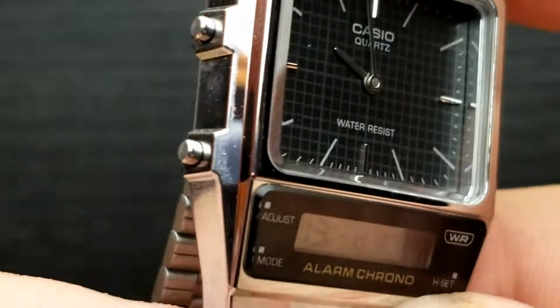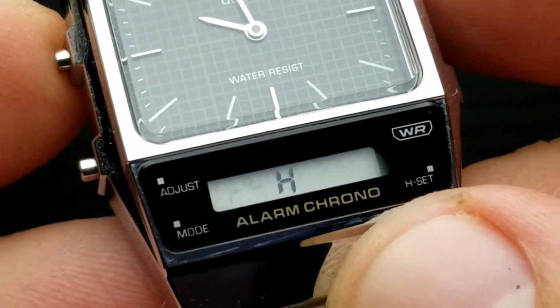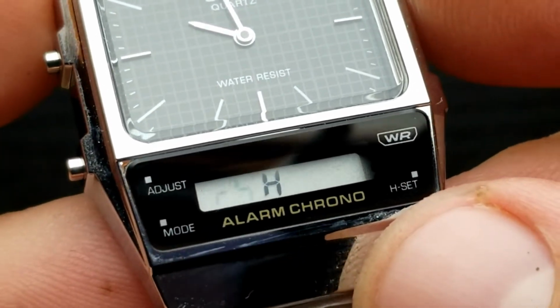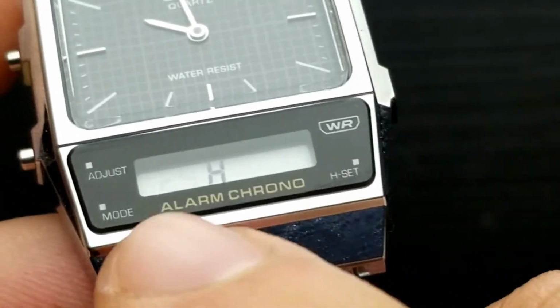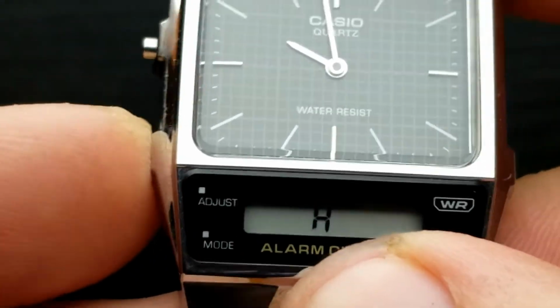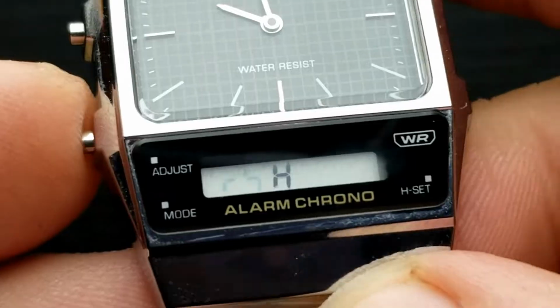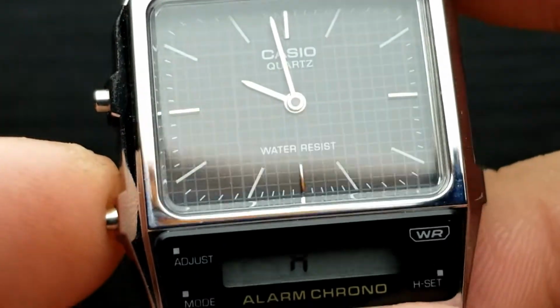Next up, again press this button over here, and we are in the 12 or 24 hour time format setting. To shuffle between 12 or 24 hour time format, you press this button over here. I'm going to leave it at 24 hour time format.